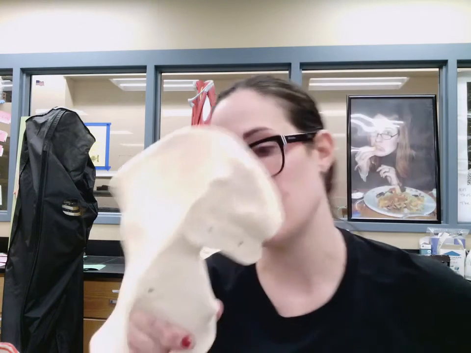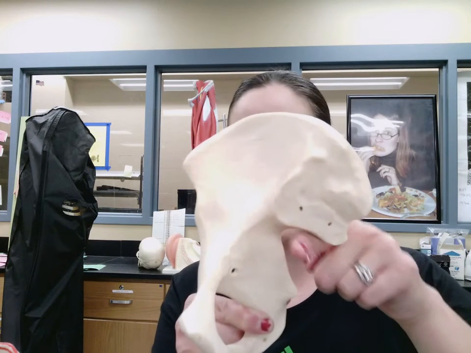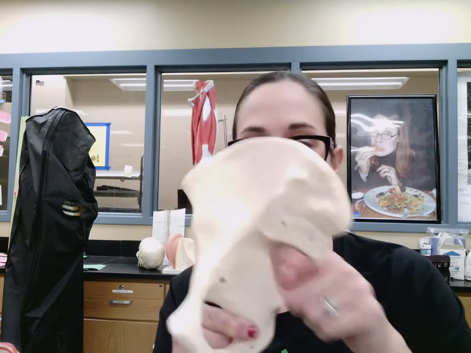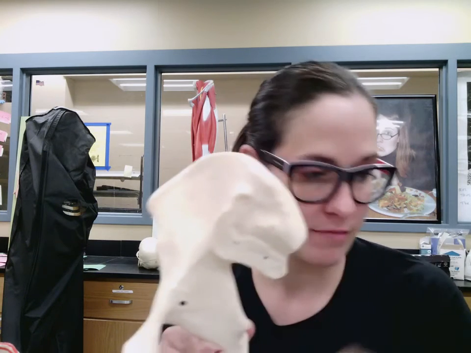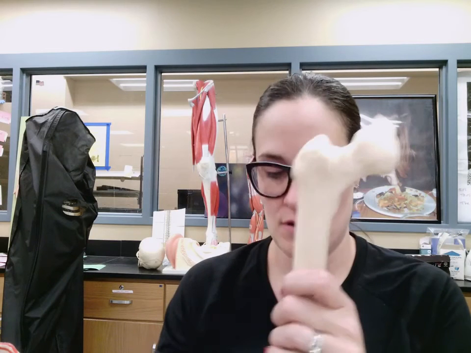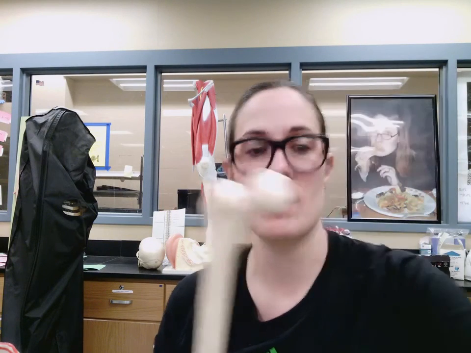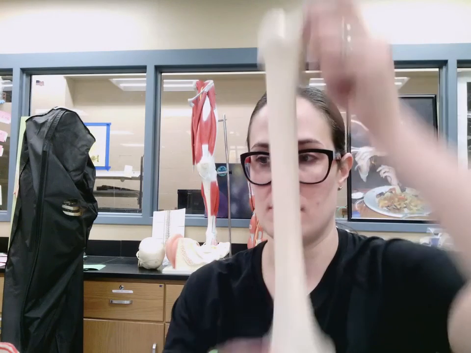And so lastly, this notch right here is called the greater sciatic notch. It's where the sciatic nerve goes out to go down to the leg. Next is the femur. We have the head of the femur, the neck of the femur. So the head articulates with the right pelvis here, with the coxa, right? So this is the medial side. Okay, medial.